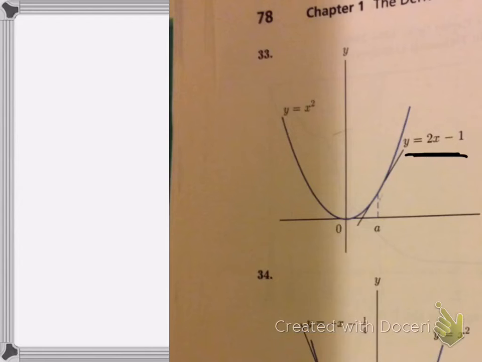So right away, I know that the slope is right there. It's at 2. So for 29, what I know by just looking at my curve is that my slope at that point is 2, because I'm reading off the tangent line.